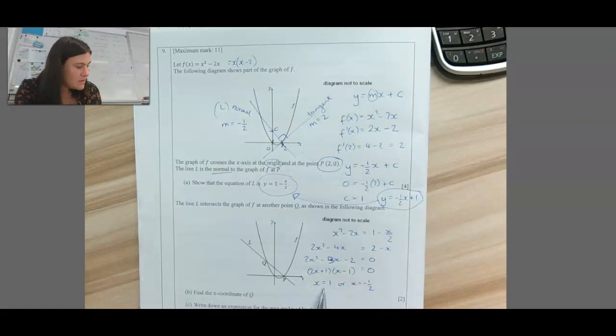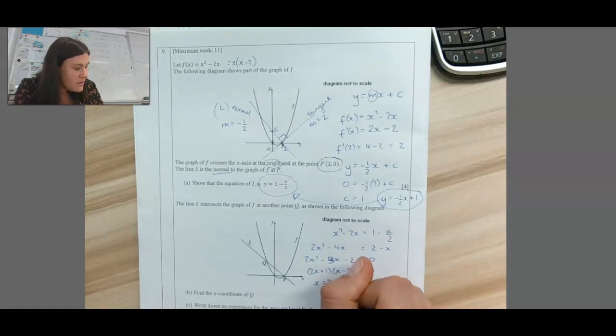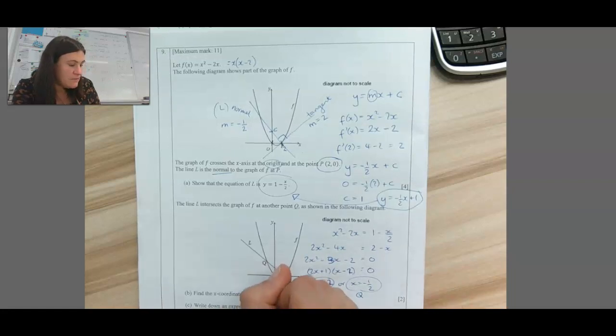which doesn't make sense because I know one of my answers should be 2, so just recheck this. This should be x minus 2. So x equals 2, that's P. X equals minus half, now that is Q.